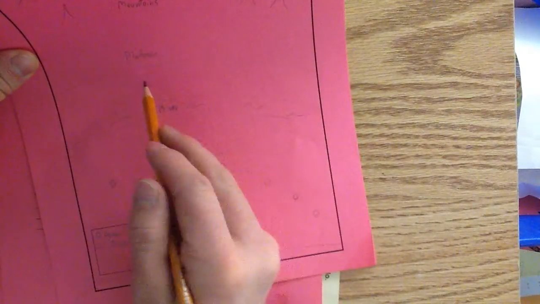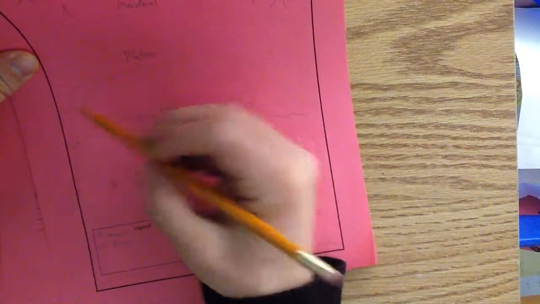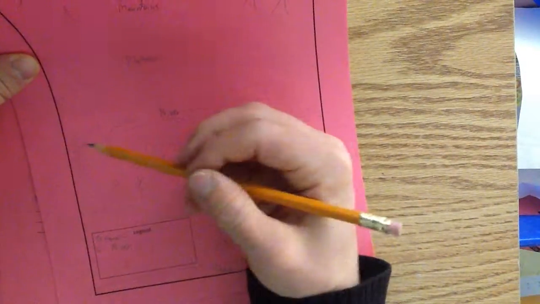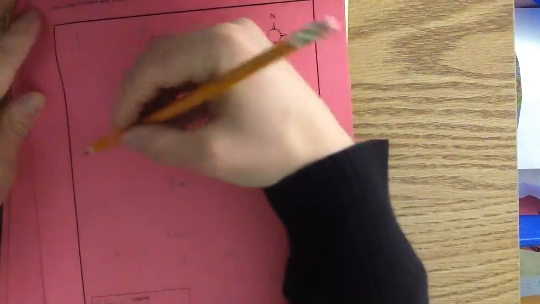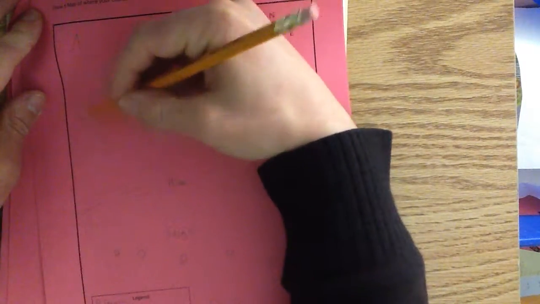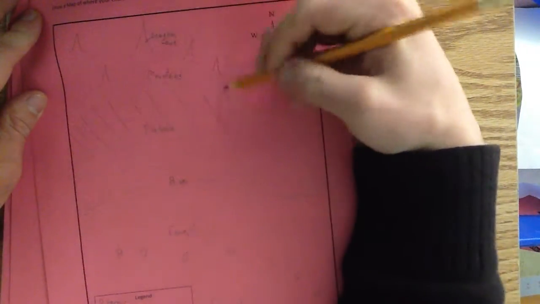For this first area, for the plateau, I'm going to make some marks. So I'll just do it lined like this. Everywhere that's like this, that is plateau. And then, of course, where you see that, that is the mountains. Okay? That's my map.